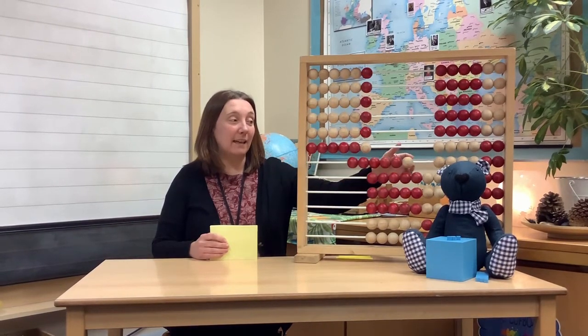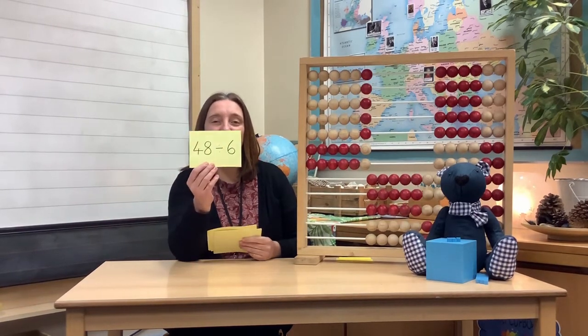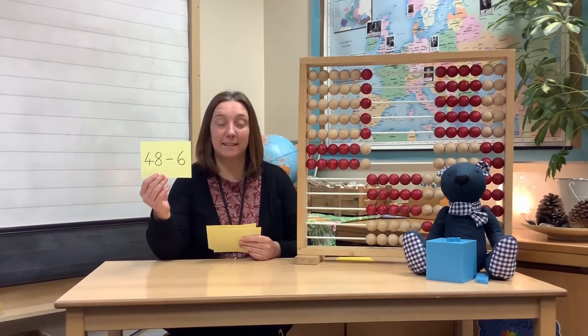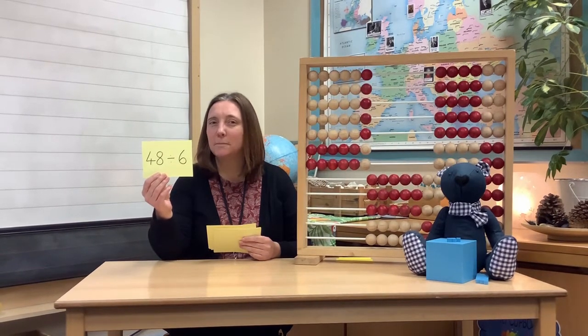And finally, let's see if we can use our inverses. So we know this abacus here is representing 6 7 times. 6 times 7 is 42. Therefore, I also know that 42 divided by 6 equals 7. We've got a quotient of 7. So you need to use your times table facts to work out the quotients. Okay, here we go. 48 divided by 6. How many 6s make 48? That's right, it's 8.